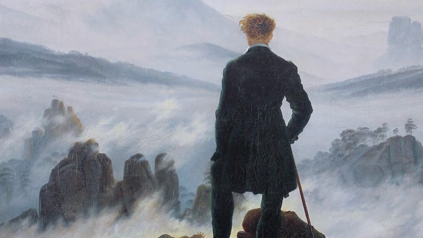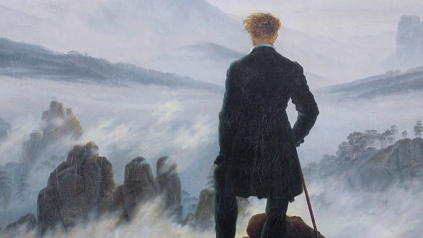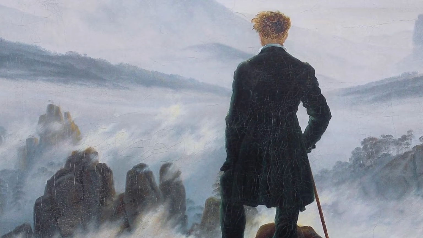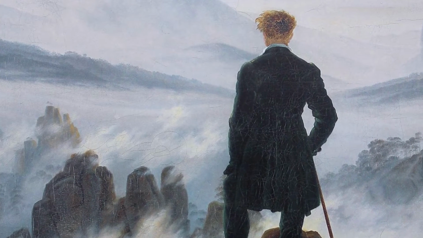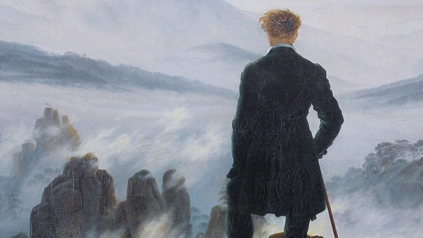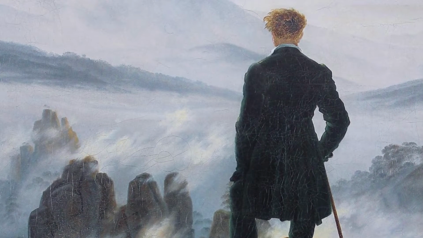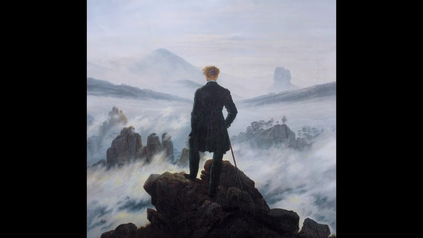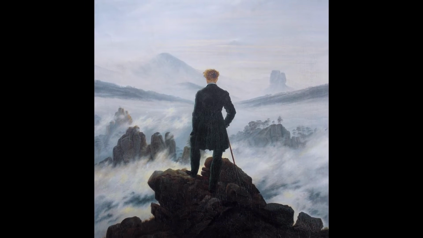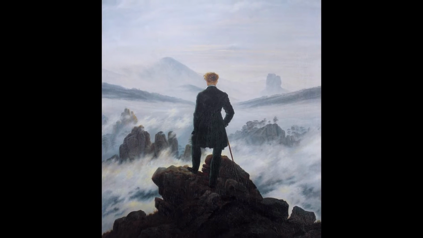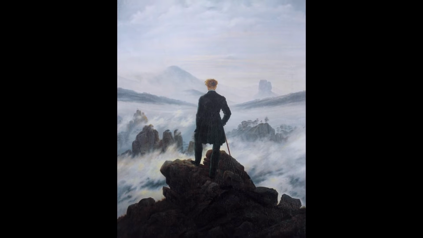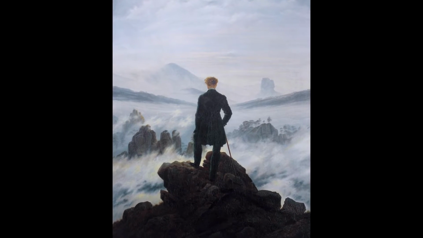The landscape that we see in front of us is not a real one. Friedrich did make many sketches of German landscapes during his life, and for this painting he combined elements from several mountain views he had seen. There are a couple of objective elements that make this work stand out from other landscape paintings. First, landscape paintings were typically painted in a horizontal format, whereas Friedrich chose a vertical format here.